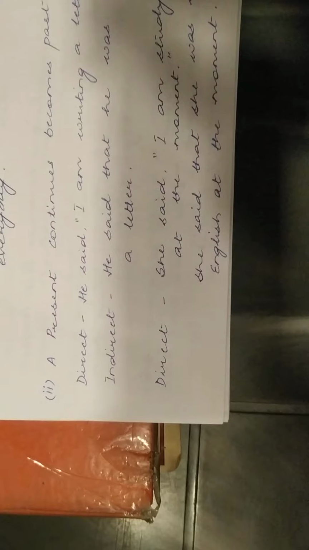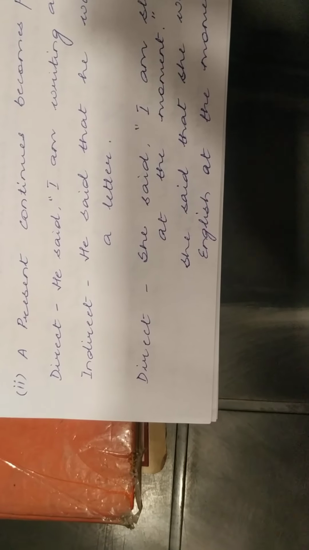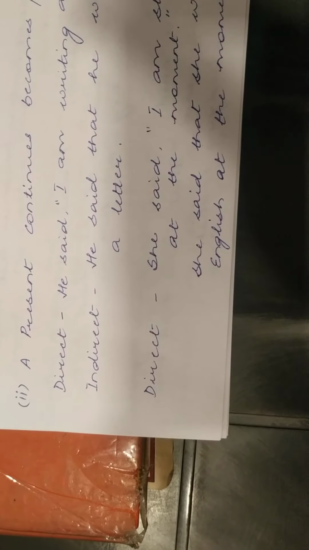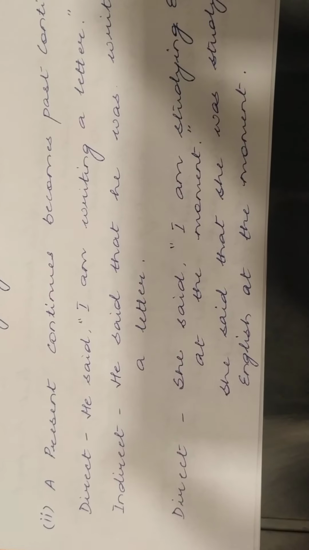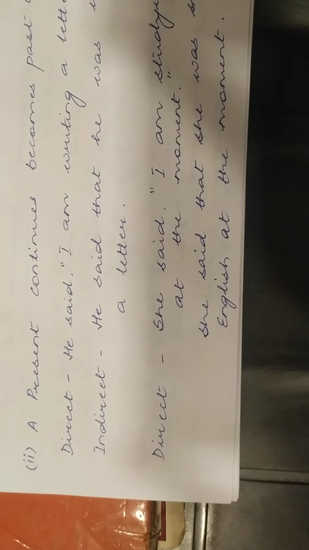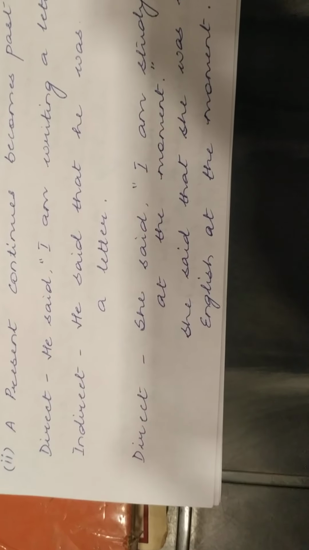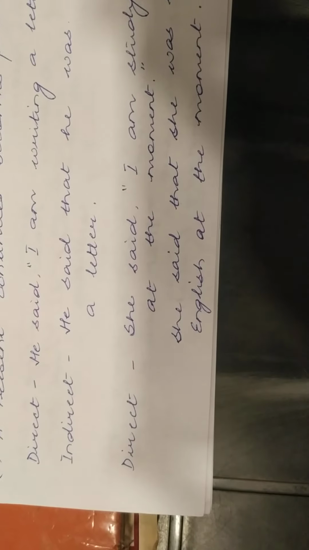You can see the shift of a simple present in the direct form to a simple past in the indirect sentence. For example, in the first one we had I write, which shifts to he wrote. In the second example, I study shifts to he studied. We come to the next one, which is a present continuous becoming past continuous. Direct: he said, "I am writing a letter." In indirect, it becomes, he said that he was writing a letter. The second example under the same form is, she said, "I'm studying English at the moment." She said that she was studying English at the moment.